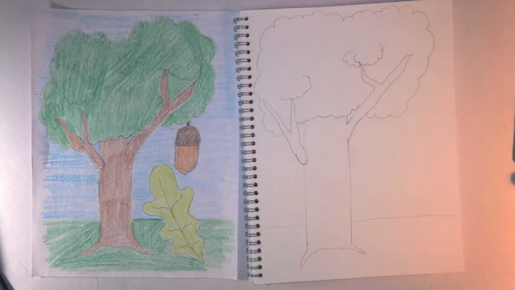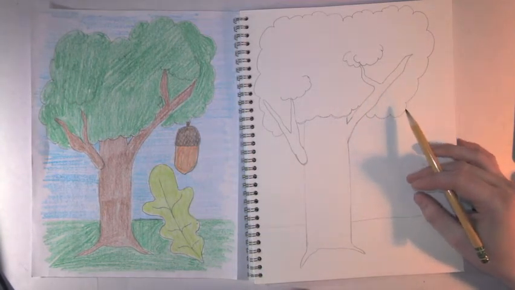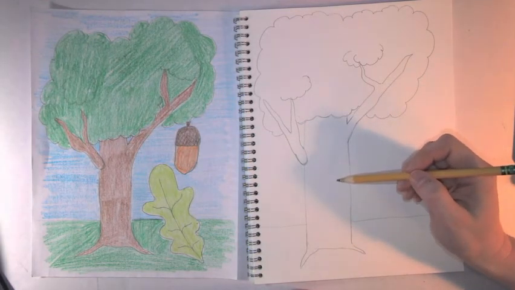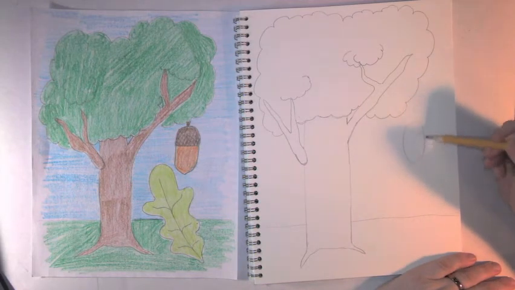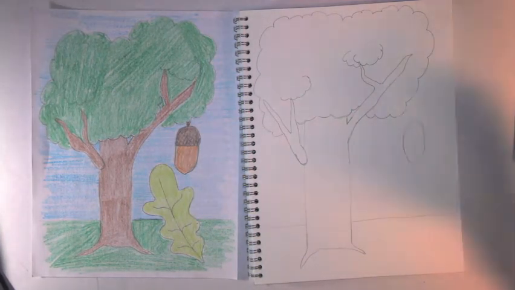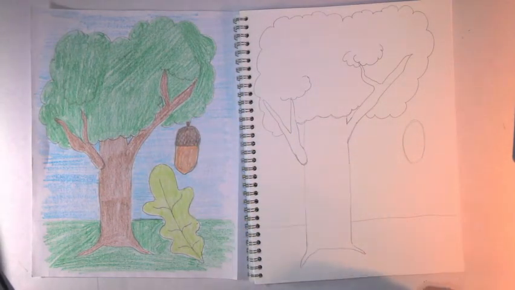Now we're going to look at the acorn. The acorn starts off with one shape. Do you think you know what shape that acorn starts off as? It starts off like an oval. So I'm going to start an oval. But it's not totally an oval. There is a difference. These have what's called a cap. It's really what it's called, an acorn cap, kind of like you put one on your head.